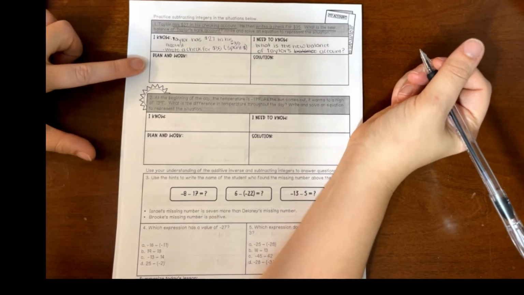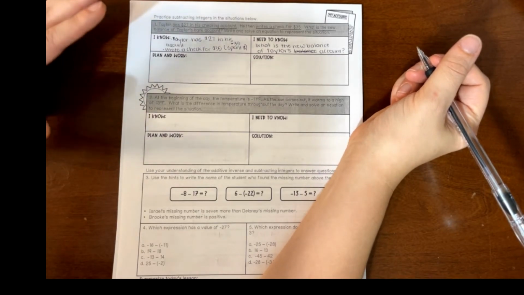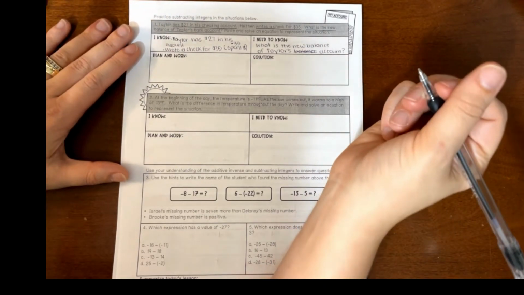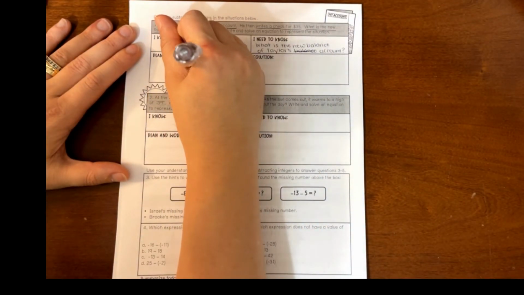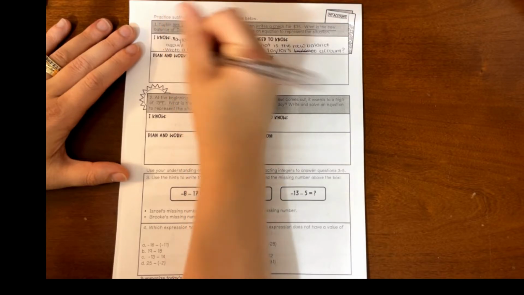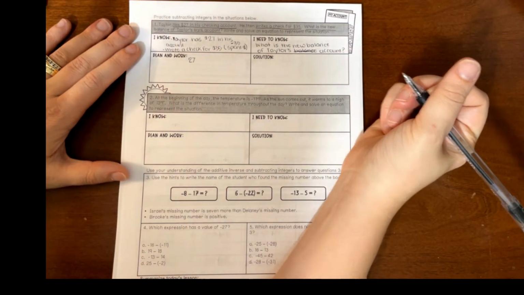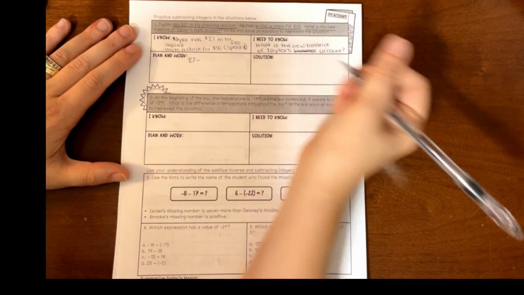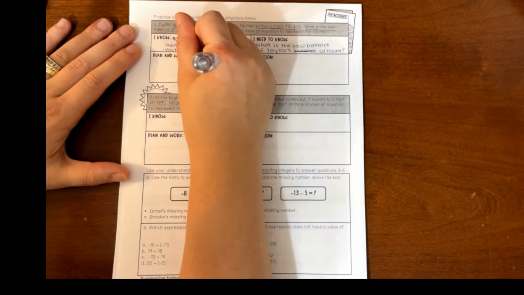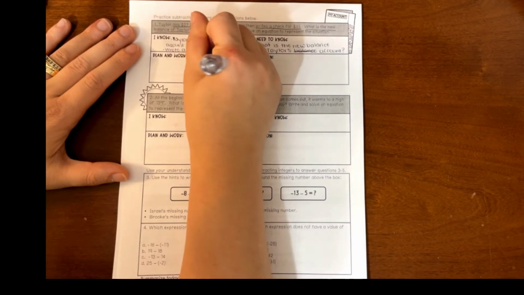So now we're going to go to the third box. We're going to plan it out. We're going to write out our equation, and then we're going to solve it. So we know that Taylor started with a positive $27 in his checking account. And then we know that he wrote a check for $35. So when I write a check, that's subtracting money from my account. So I'm subtracting $35 from the account.